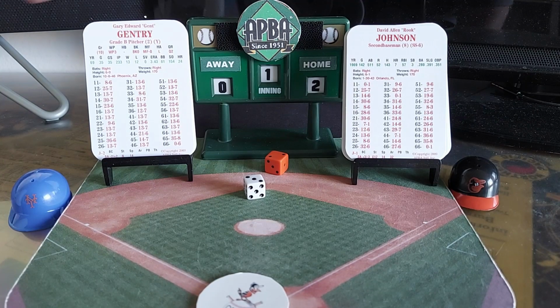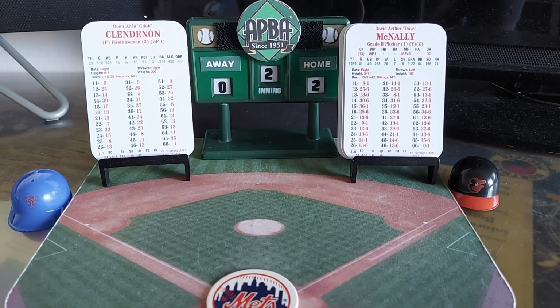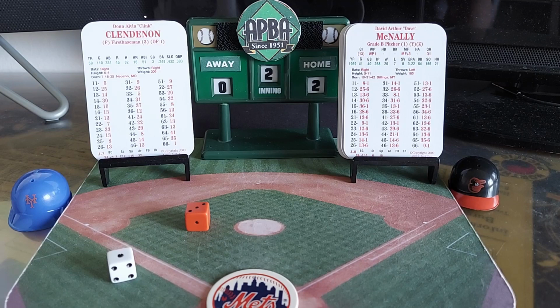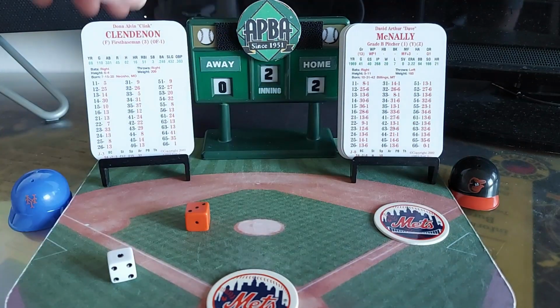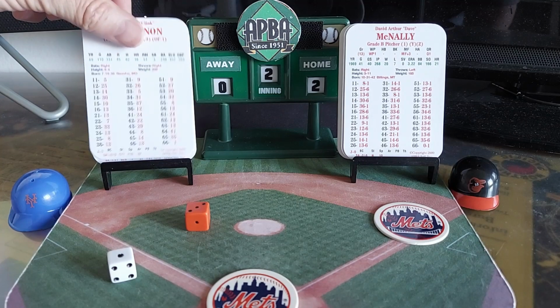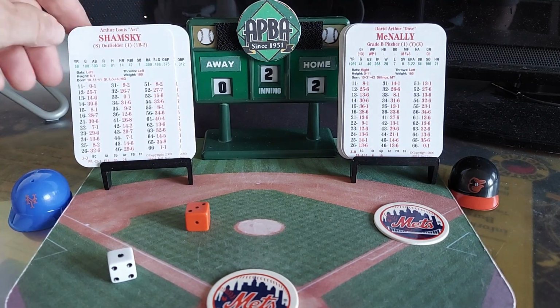We go to the top of the second. Don Clendenon leads off for the Mets. He rolls a 3-1, which is going to be a base hit for Don Clendenon. Fast runner at first, Art Shamsky.